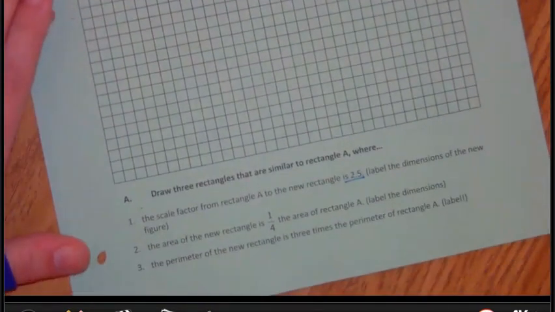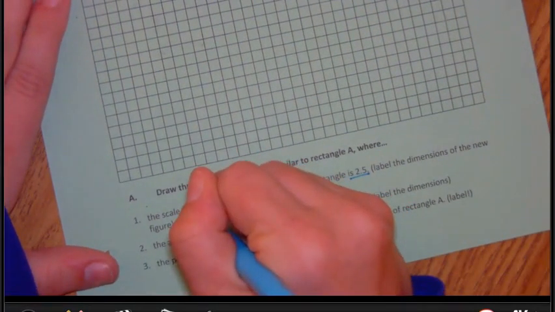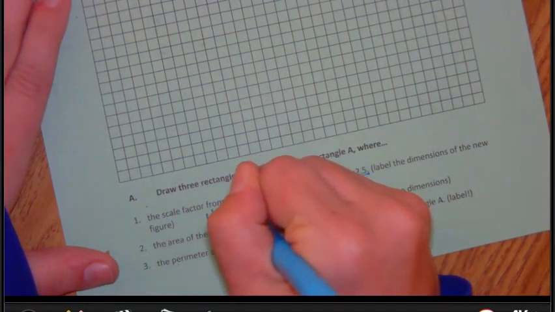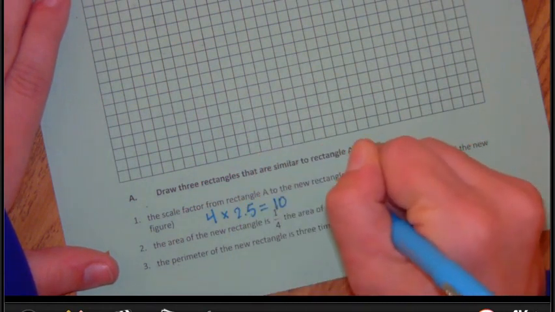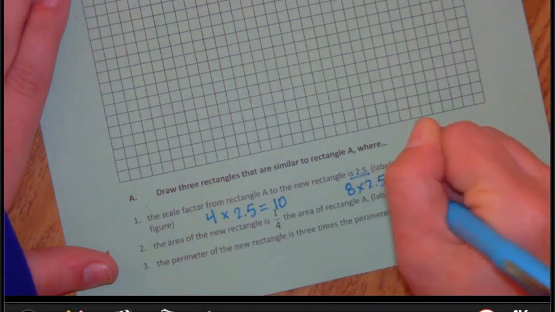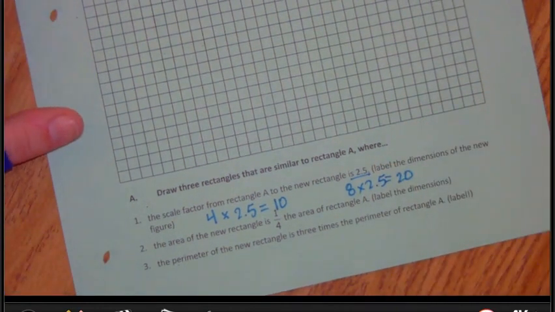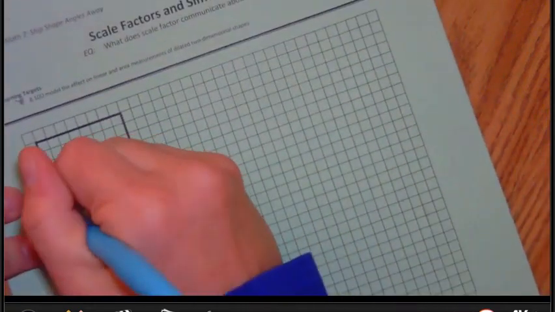I need to take a scale factor of 2.5. I have learned that I'm going to take each side length and multiply it by 2.5. Well, 4 times 2.5 is 10, and 8 times 2.5 is 20. So I'm going to make a rectangle that is 10 by 20, and I'm going to label it number 1.